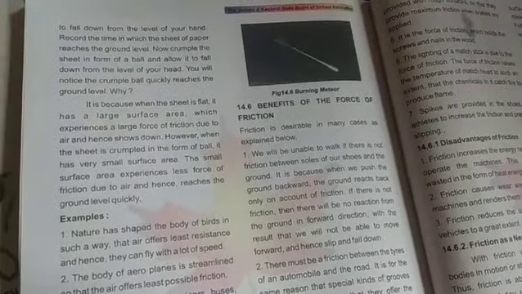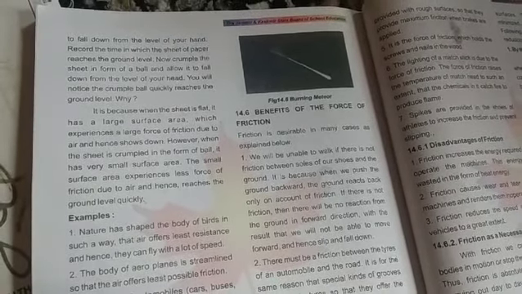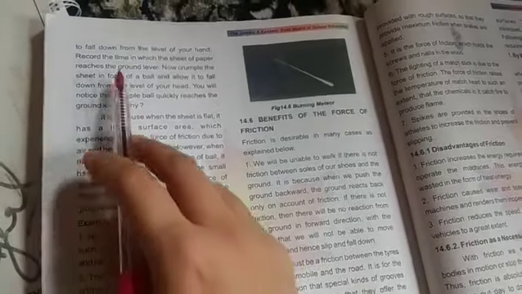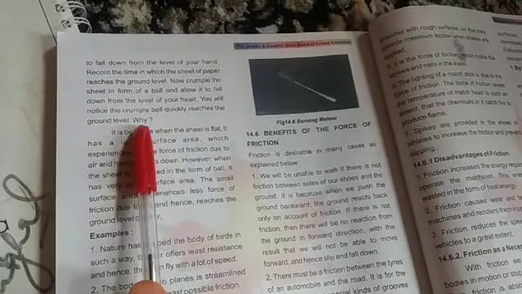Take a full sheet of paper and allow it to fall down from the level of your hand. We are supposed to take a full sheet of paper and let it fall down from the level of our hand. Record the time in which the sheet of paper reaches the ground level. Now crumple the sheet in the form of a ball. We have to crumple the sheet just like this, and allow it to fall down from the level of your head. You will notice the crumpled ball quickly reaches the ground level. The paper that is crumpled will reach the ground in less time.